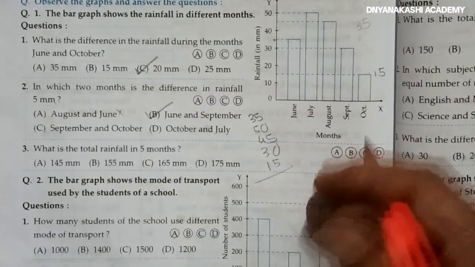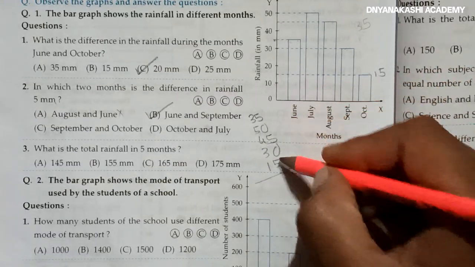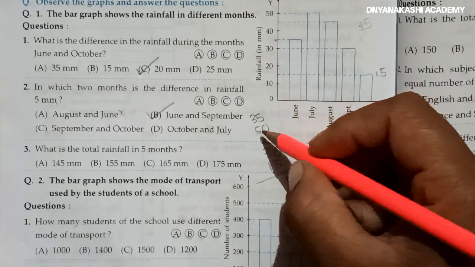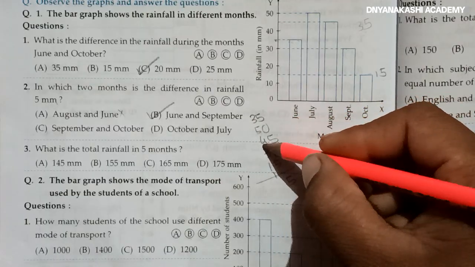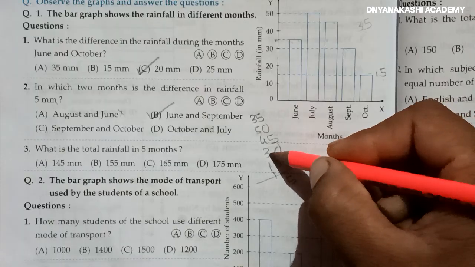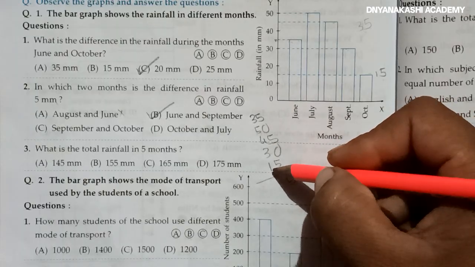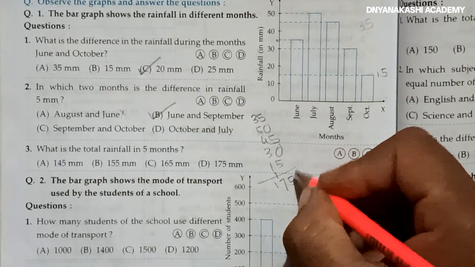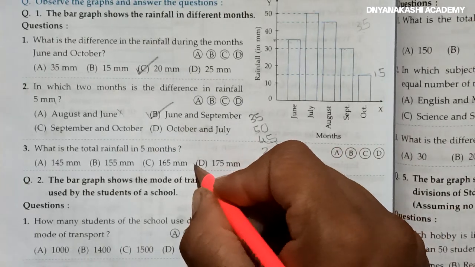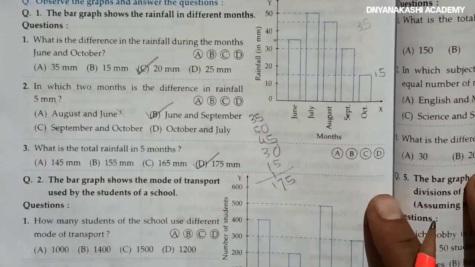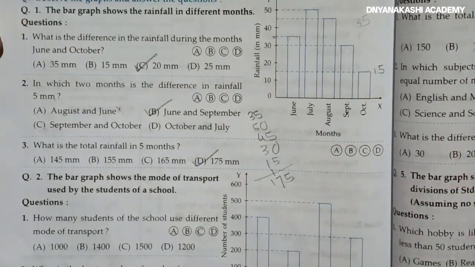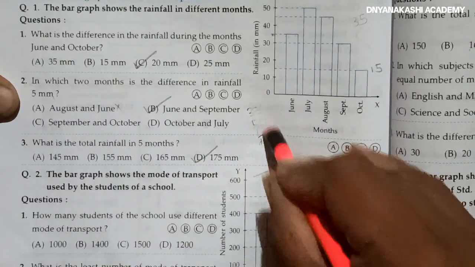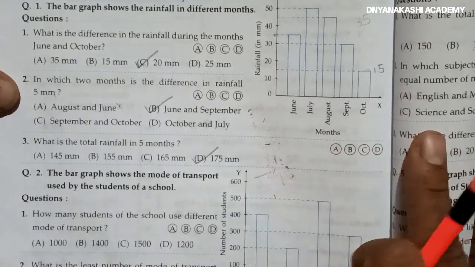What is the total? 5 plus 5 plus 5, 15, and this is 8 plus 4, 12, 12 plus 3, 15, 15 plus 2, 175 millimeter. Total is the option D, 175 millimeter. And next, second question, number 2.